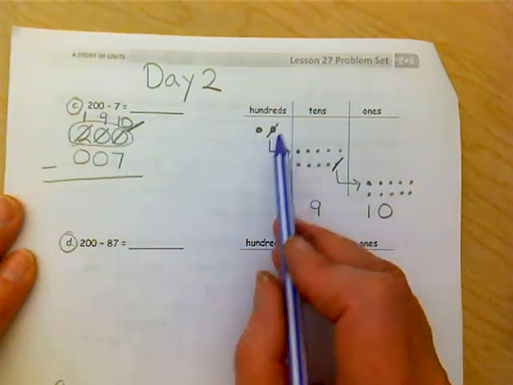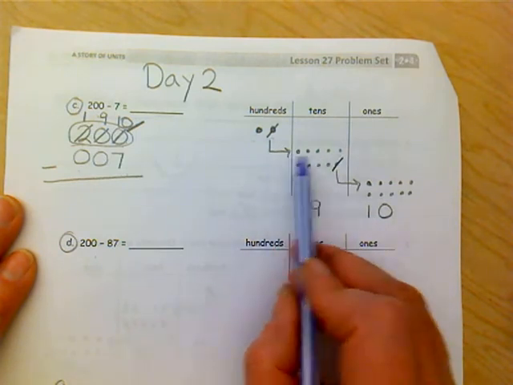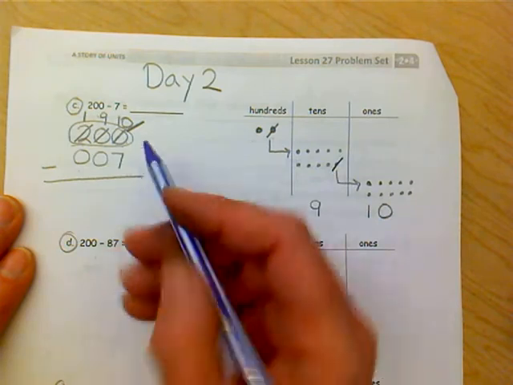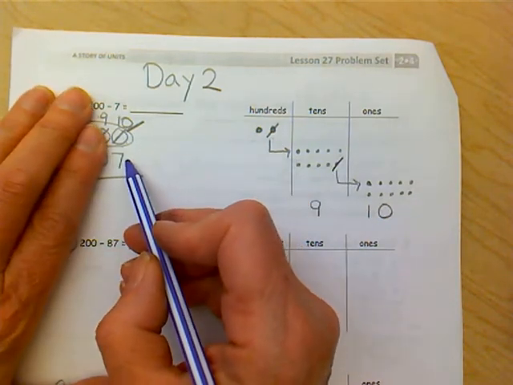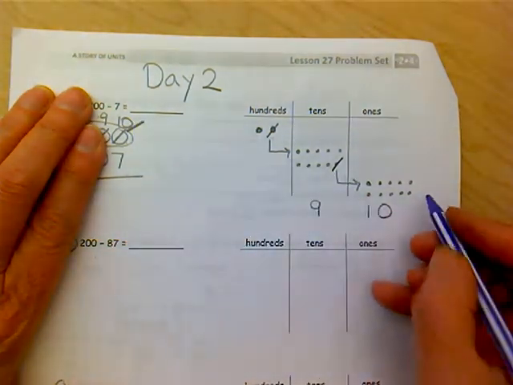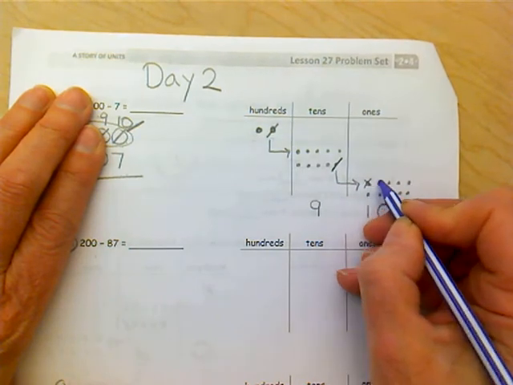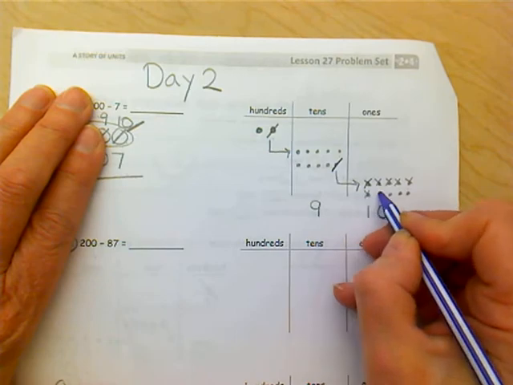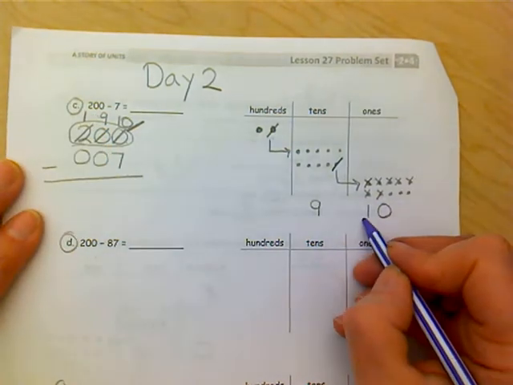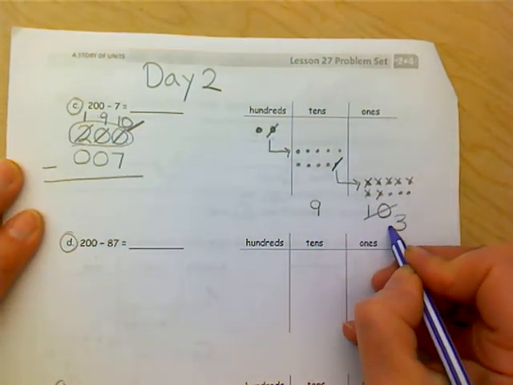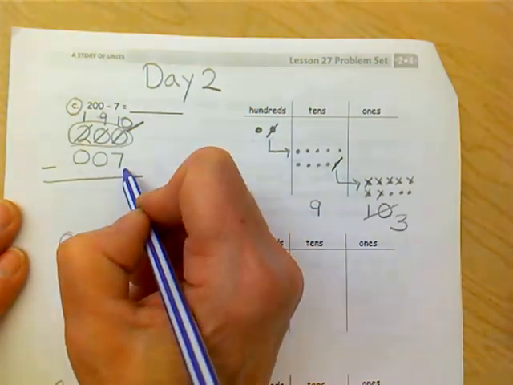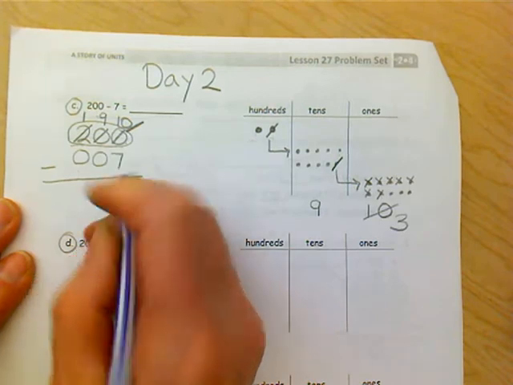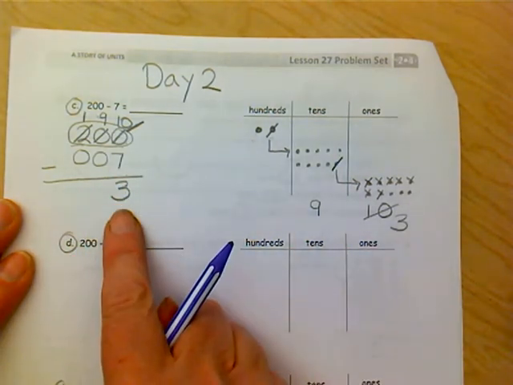The only thing that I have done is decomposed and moved numbers so that I can now have enough to be able to subtract. So can I now take 7 ones from 10 ones? Well, I certainly can. 1, 2, 3, 4, 5, 6, 7. So I don't have 10 anymore, but I do have 3. So when I take 7 ones from 10 ones, I get 3 ones. Recording here and recording here.